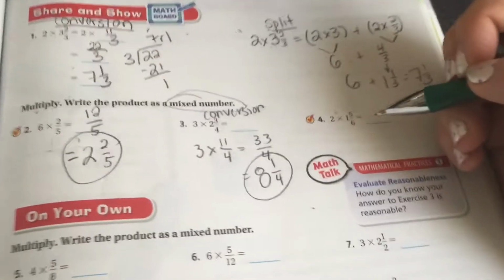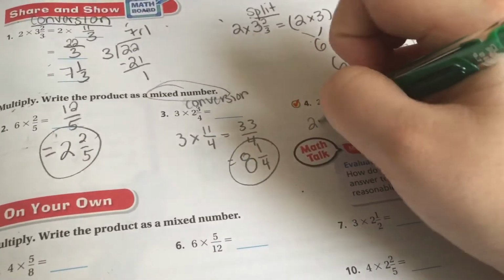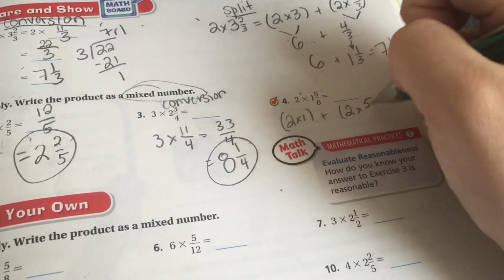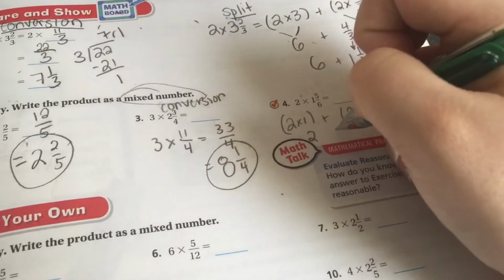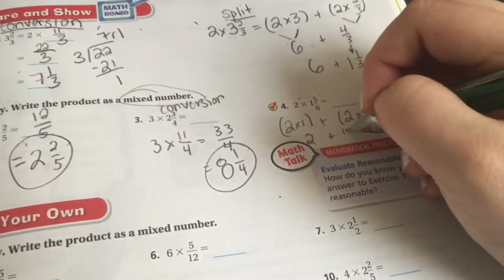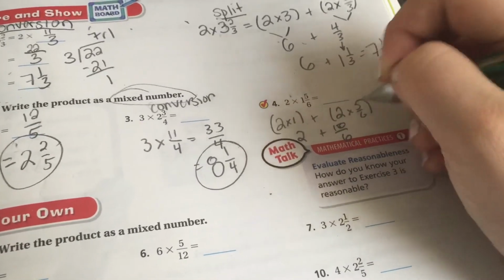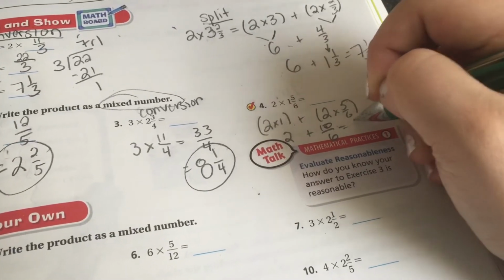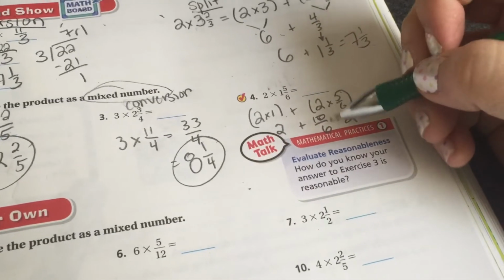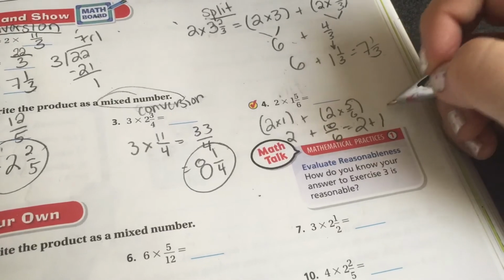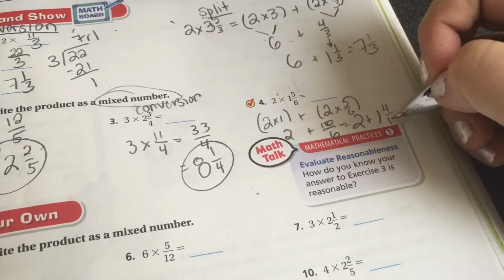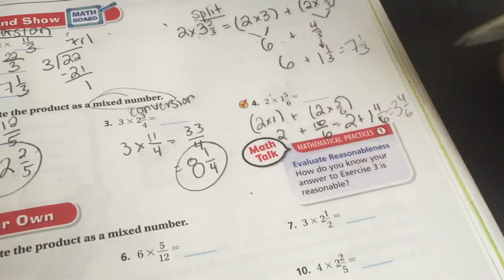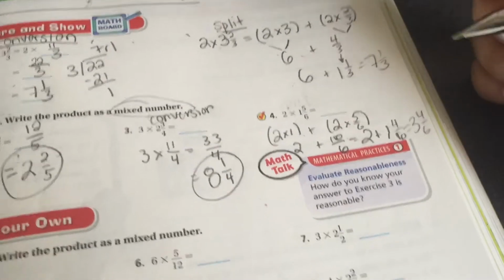And then this one I'll do the split method. So I'll do 2 times 1 here, plus 2 times 5 over 6. That's 2 plus 10 over 6. 2 times 5 is 10 over 6. Turn that into 2 plus 6 goes into 10 one time with 4 left over. So that becomes 3 4/6. So that's your answer on that.